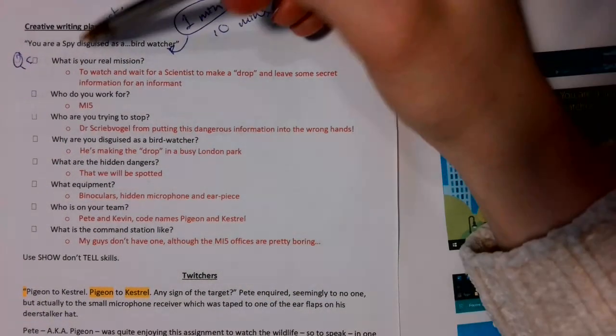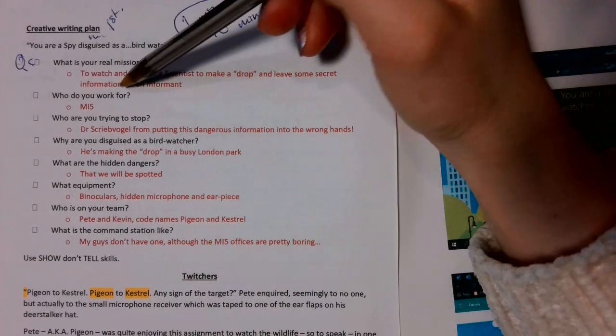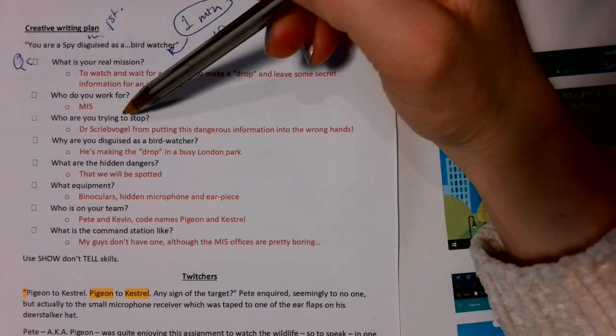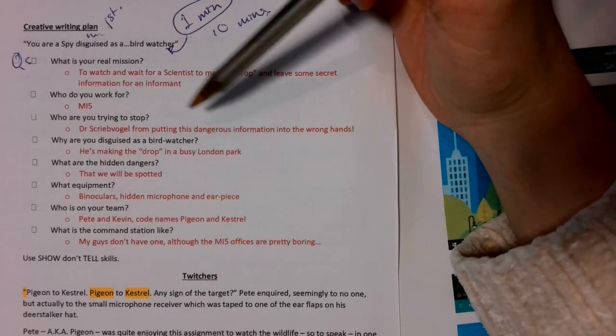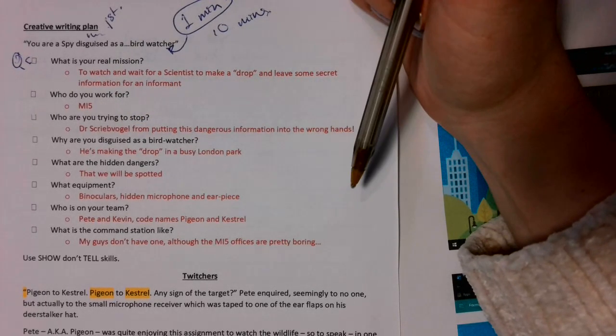So it starts off with what's a real mission? Who do you work for? And who are you trying to stop? Why are you disguised as a birdwatcher? And you're going to need to answer these to be able to do a proper story.